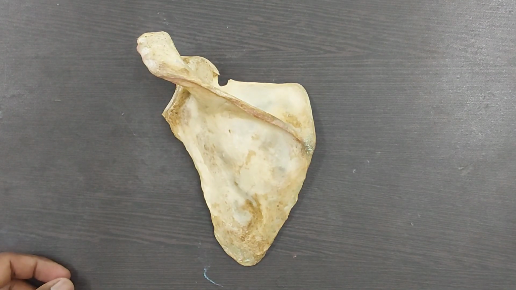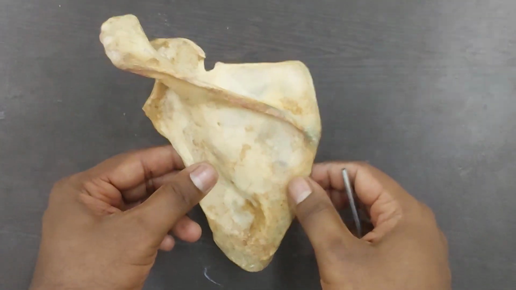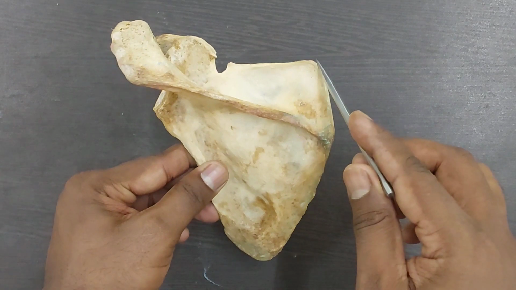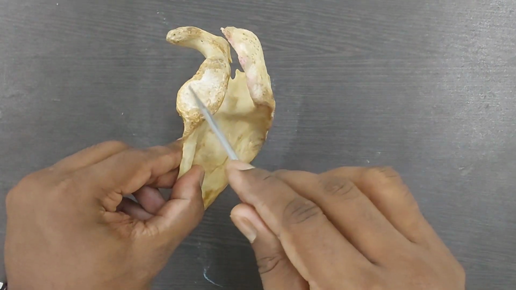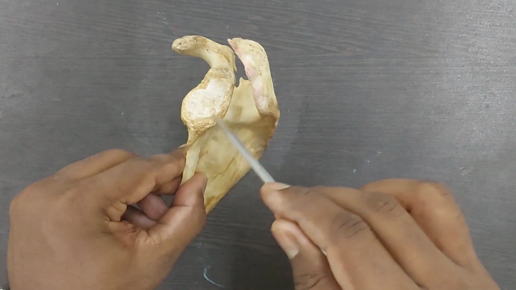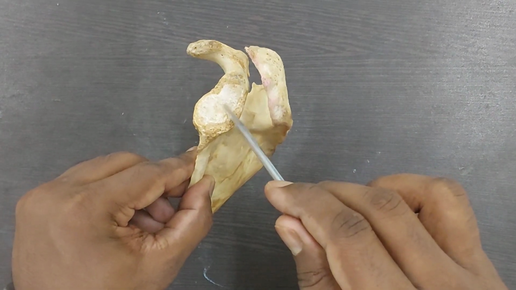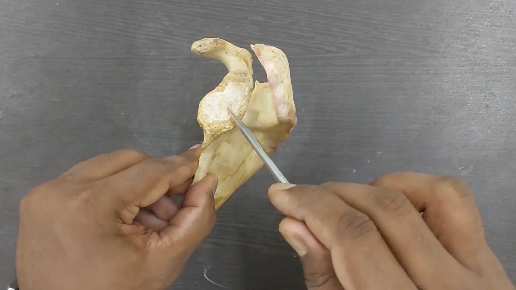How to identify the side of the scapula? Okay, so first hold the bone and examine the angles. Three angles are there. I told you: superior angle, lateral angle, inferior angle. If we see, the lateral angle of the scapula is modified to form an articular facet. This is known as the glenoid cavity or the glenoid fossa. So we have the glenoid cavity.